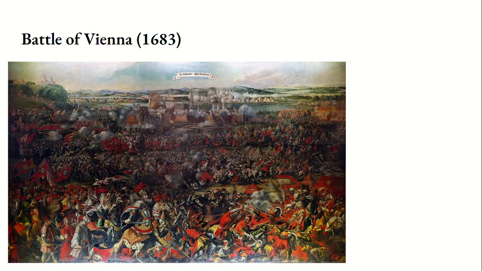So now let's look at the Battle of Vienna. We're skipping ahead a couple centuries here. This was when the Ottomans wanted to capture Vienna from the Austrians, and the Austrians needed some help with fending off the Ottomans. So they called up the Holy League, which was made up of, of course, Austria, and then Poland, France, and Saxony.